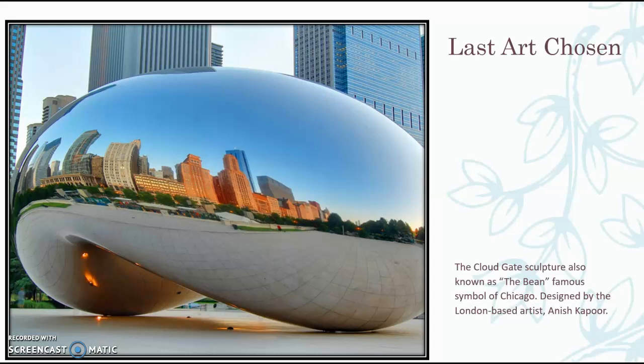Analyzing. The artist used the stainless steel as a tool for reflection as he designed its shape in an 180-degree curve with the purpose to have most of the sky reflected on its surface.